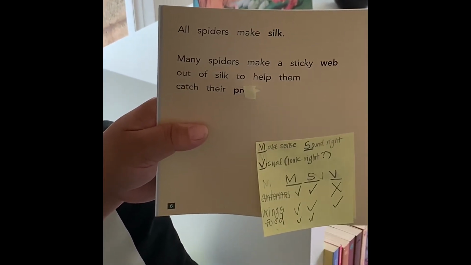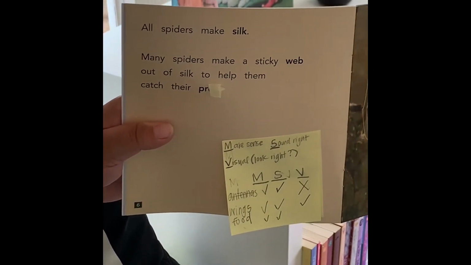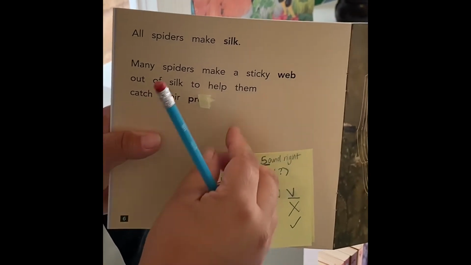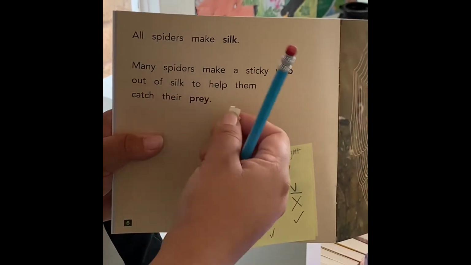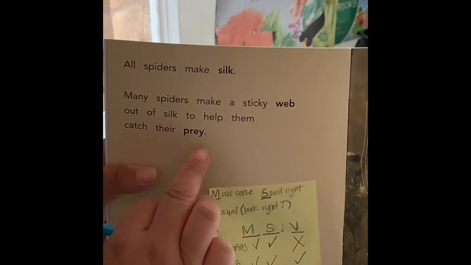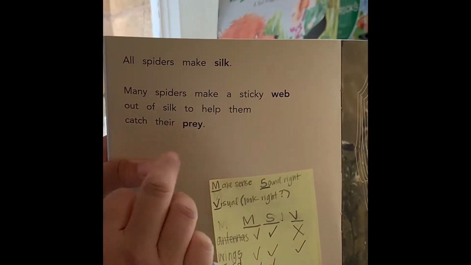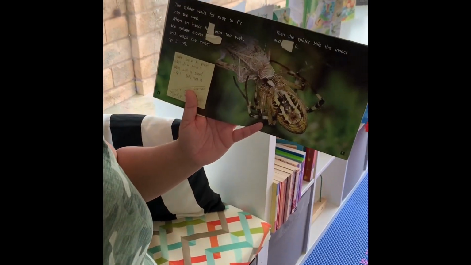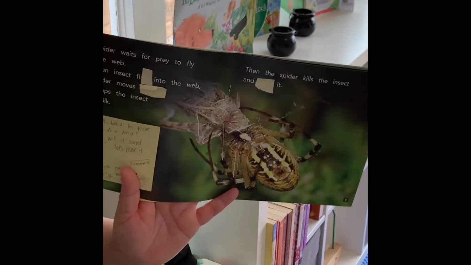You think that's what it might say? They help them catch their prey? Probably. Let's try it. Ready? Prey. Oh, that's the word, the scientific word that we use to say the food that an animal catches. Prey. Okay, let's look at this picture. Whoa! Look at this picture, Emilio.